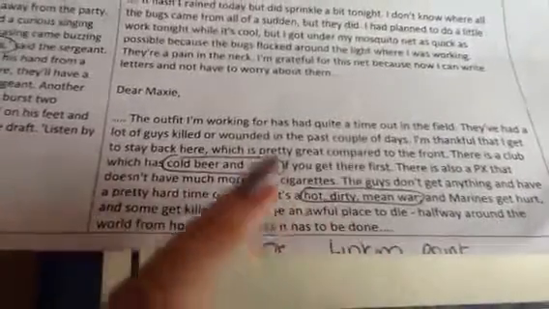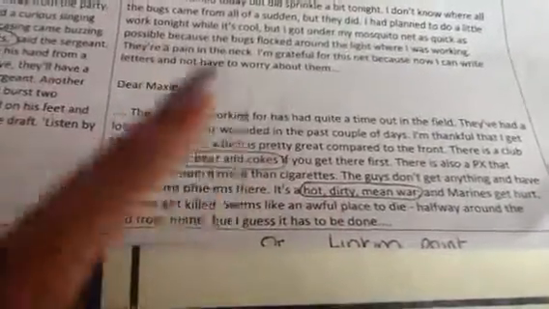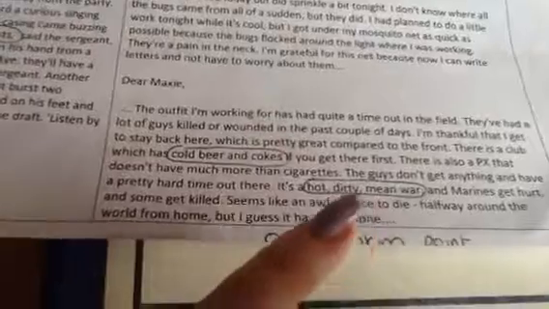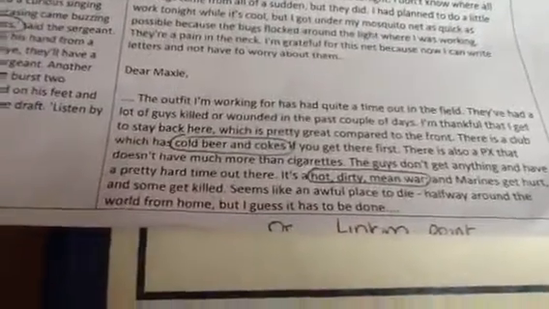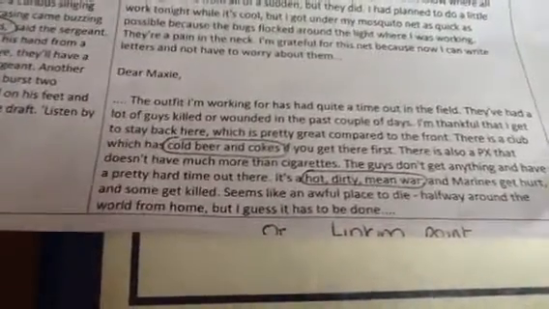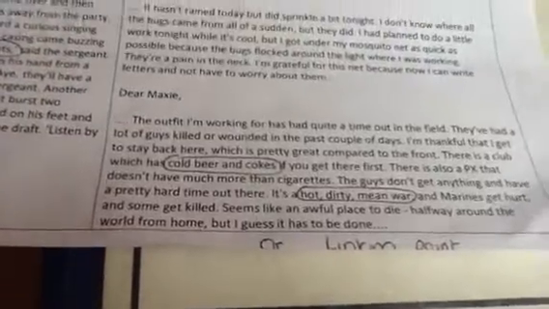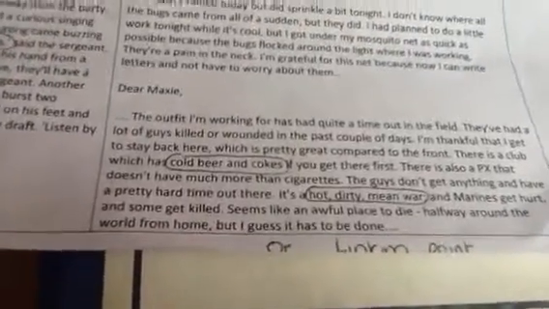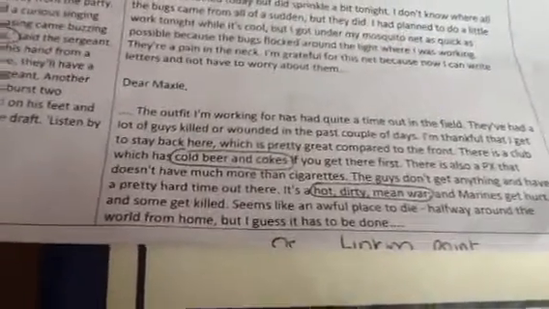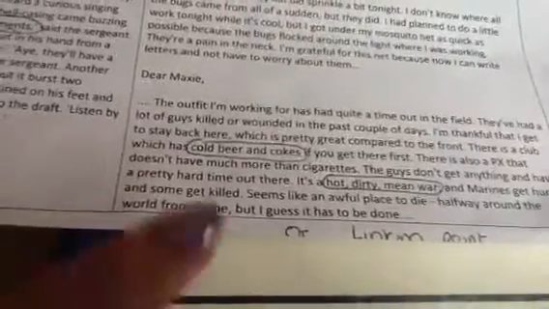So there's a real juxtaposition there between the cold beers and the comforts and luxuries that he's got and the hot, dirty, mean war that the other soldiers have to experience. So we can see a clear difference there. There's maybe a sense of his own guilt, that he's kind of safe and protected.